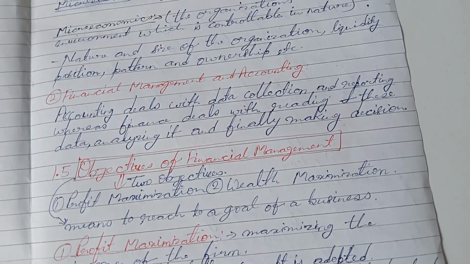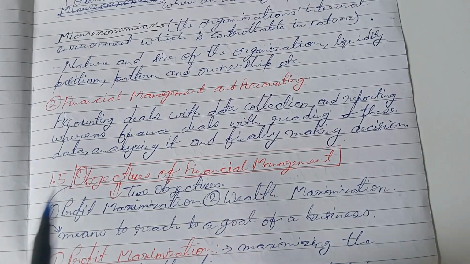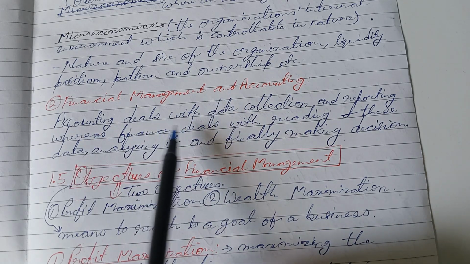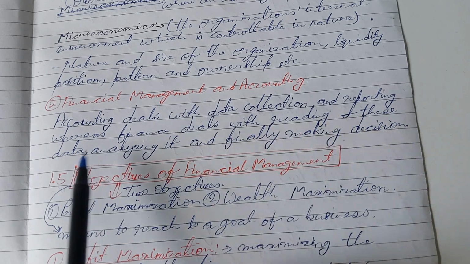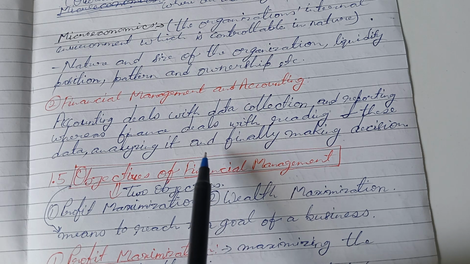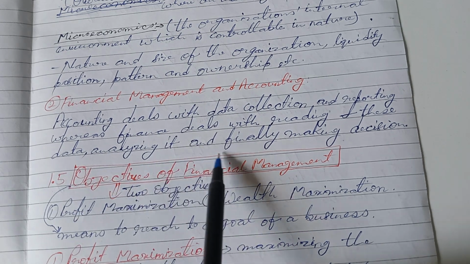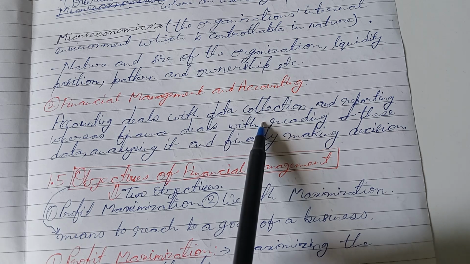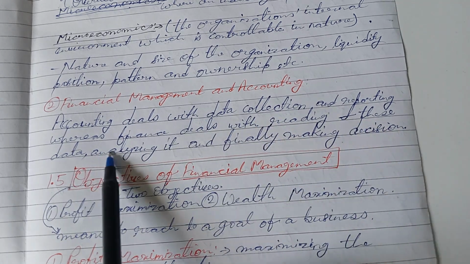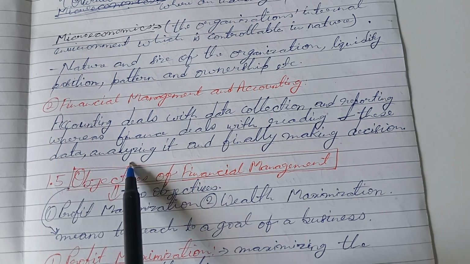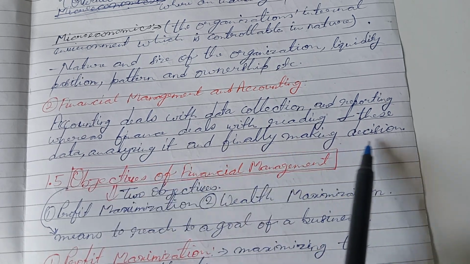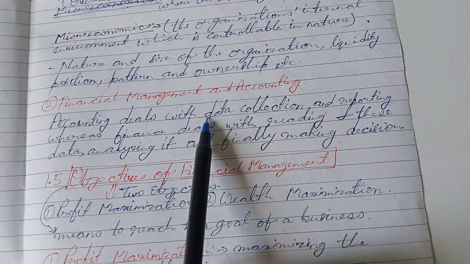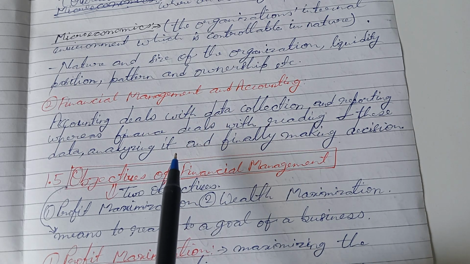The second thing is financial management and accounting. How are financial management and accounting related with each other? Accounting deals with data collection and reporting, whereas finance deals with reading this data, analyzing it, and finally making decisions. So accounting collects and reports the data, whereas finance reads, analyzes it, and makes decisions. It means we can say accounting acts as the base on which financial management functions work.